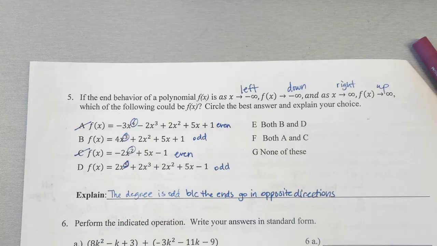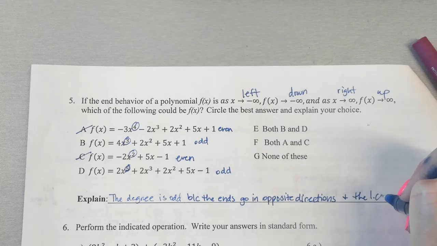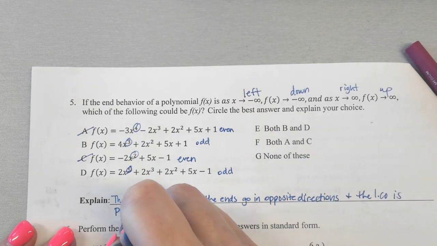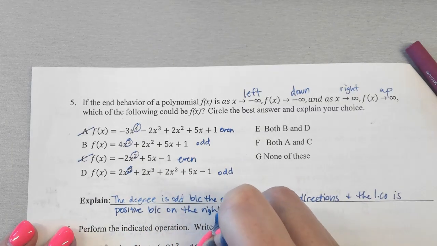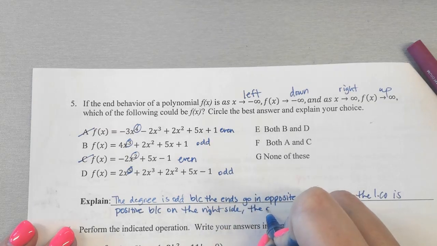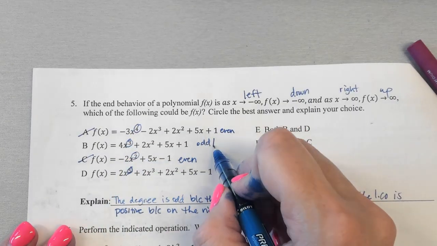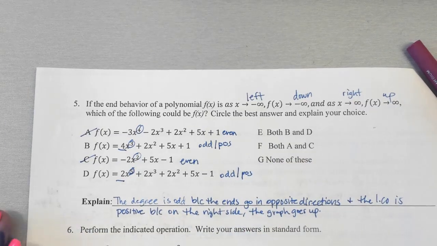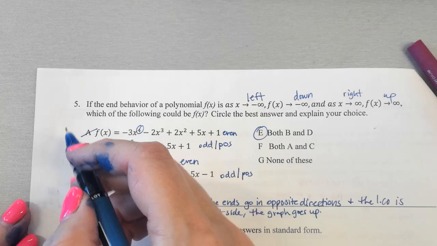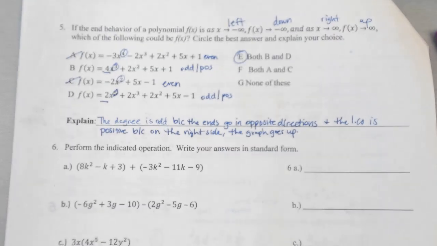Okay, and then the second thing we know is if it goes up on the right, the leading coefficient is positive. Okay, so the LC is positive because on the right side, the graph goes up. So I have a positive leading coefficient with 4. I have a positive leading coefficient with 2. So B and D have to be both of those, so your choice is E. Both B and D there.